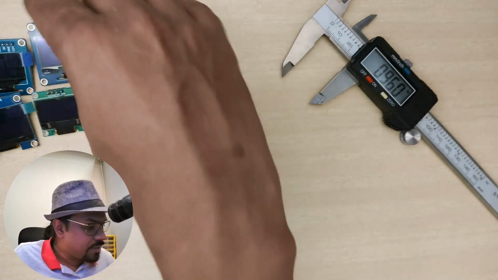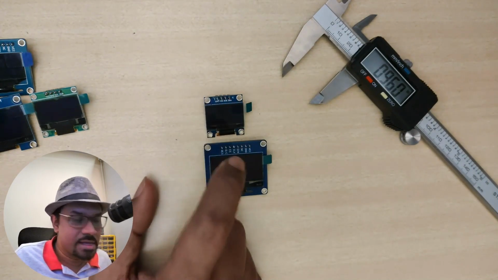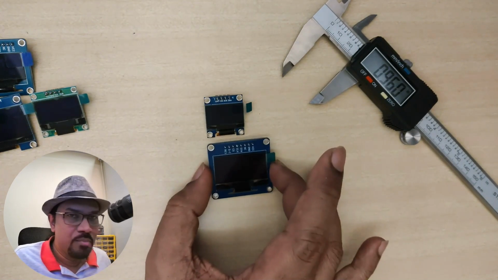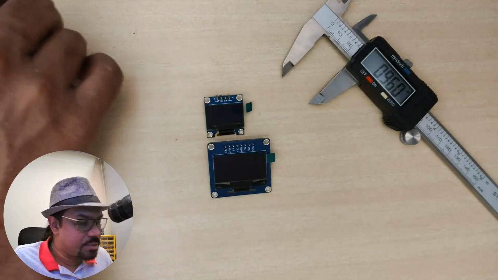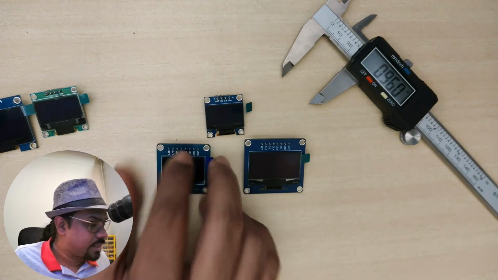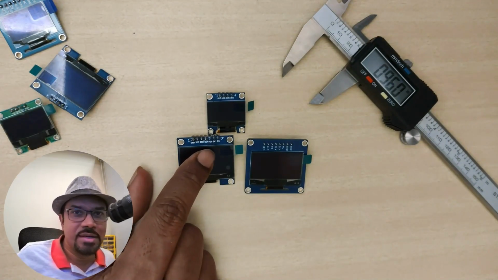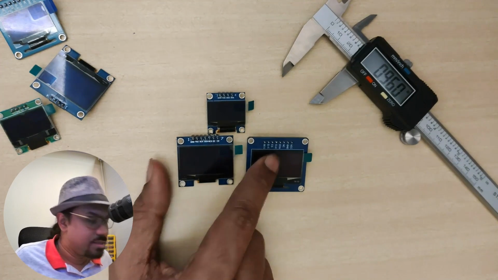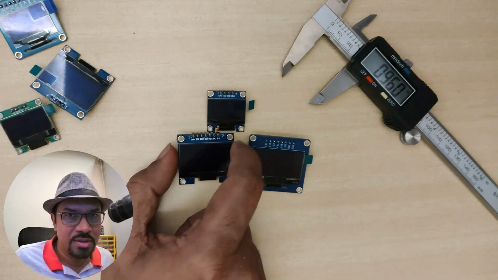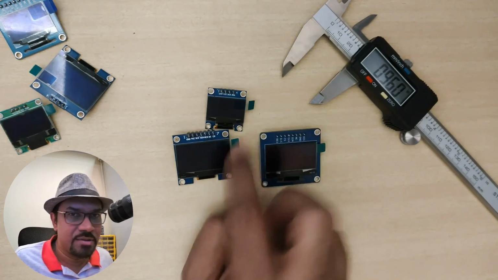They also have the other variant, which is the 1.3 inch display. So you can see the difference in the sizes. Also note that this display might look very big because it's got more board area. I have another 1.3 inch display, which might look a little smaller than this. Not this, sorry, this one. This one is a 1.3 inch display, and so is this. The display size is the same, just that the board profile of this particular board is much smaller. It doesn't have the extra board space that you find on this display.